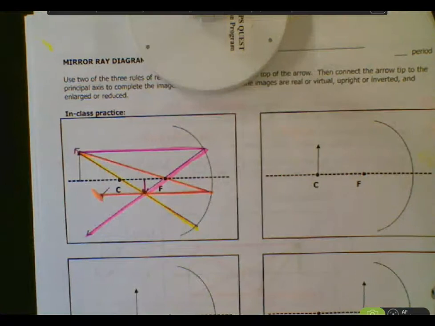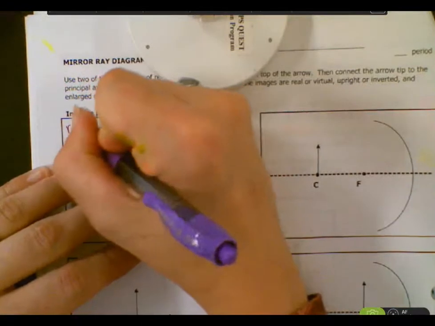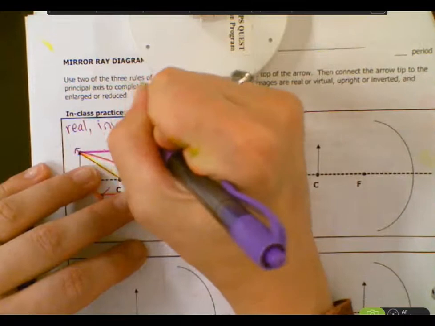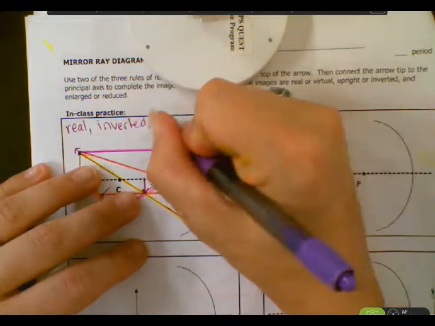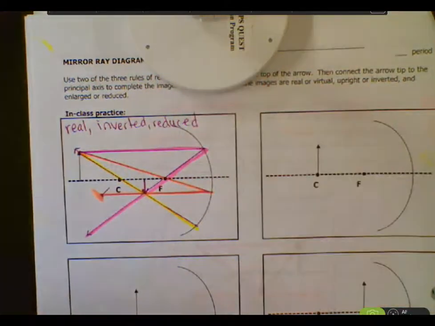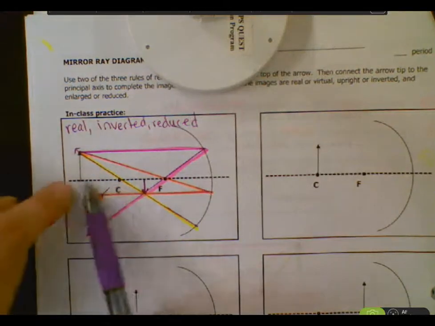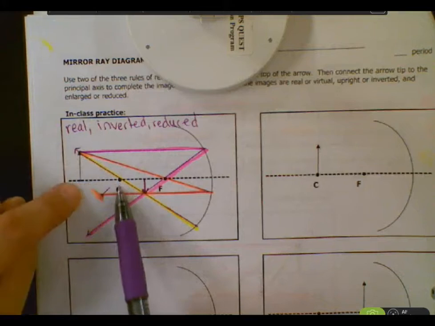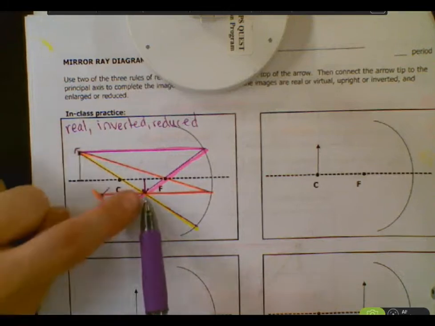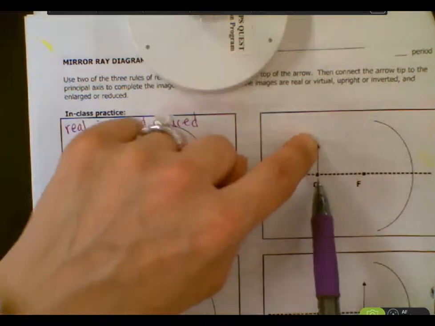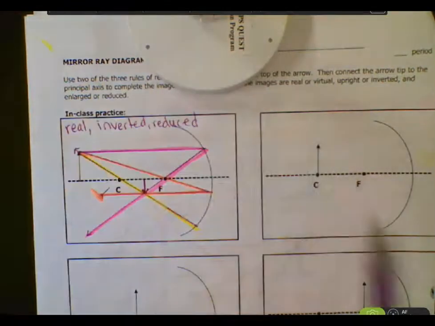I have one more convex down at the bottom. Okay, so what is going on with this image? It's real. Real, yes. What else? Inverted, upside down. And? Good job. That's what happens when your object is beyond the center of curvature. When your object is beyond the center of curvature, your image is going to be real, inverted, and smaller. Okay? Well, what happens if your object is directly on the center of curvature?